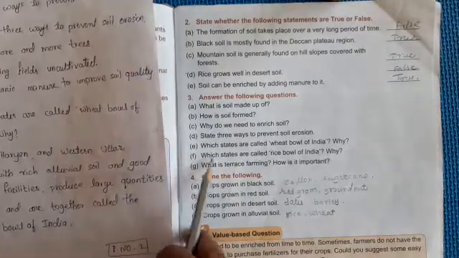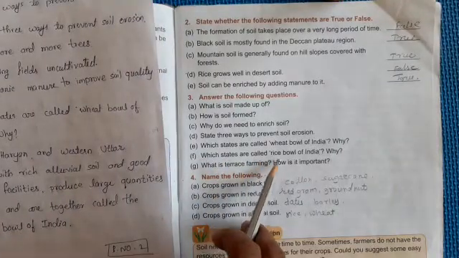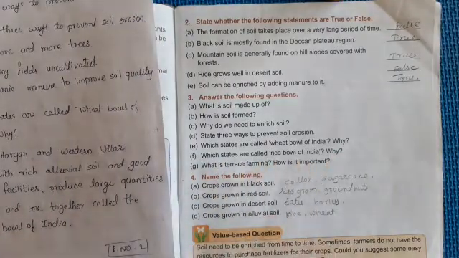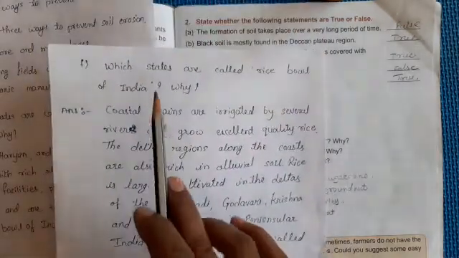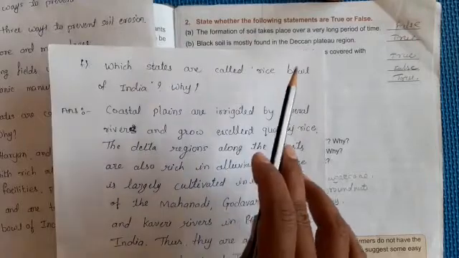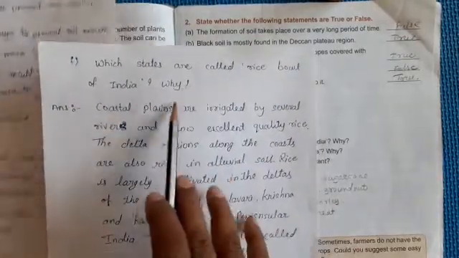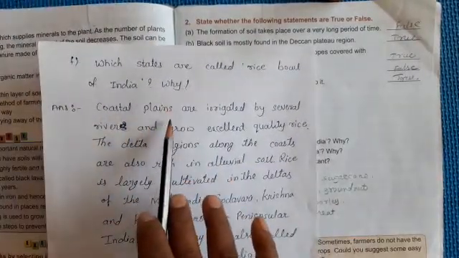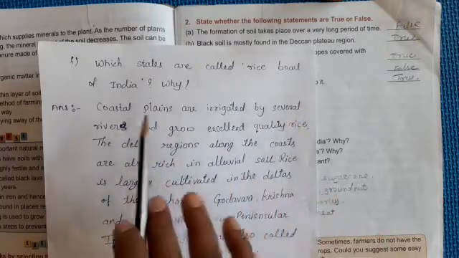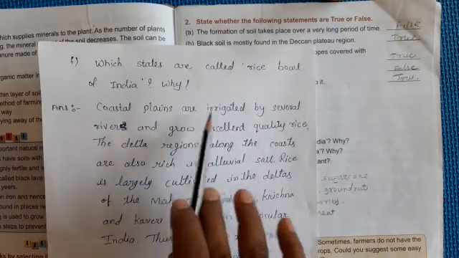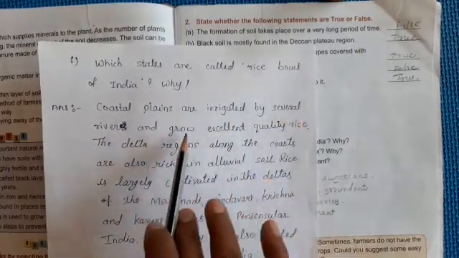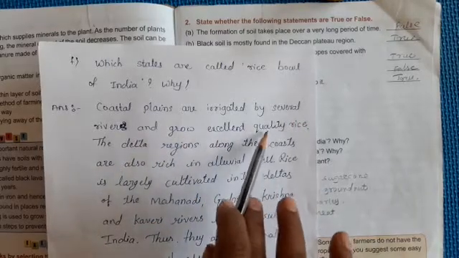F. Which states are called the rice bowl of India and why? Here, see kids. Coastal plains are irrigated by several rivers and grow excellent quality rice.